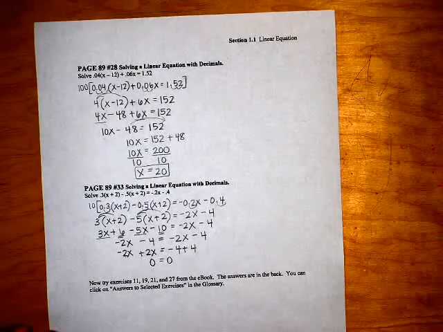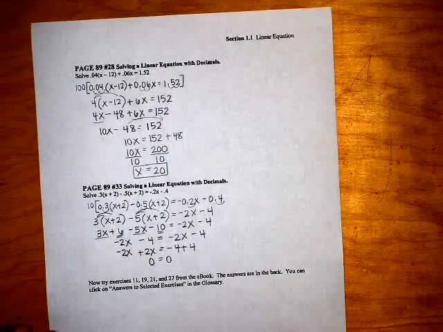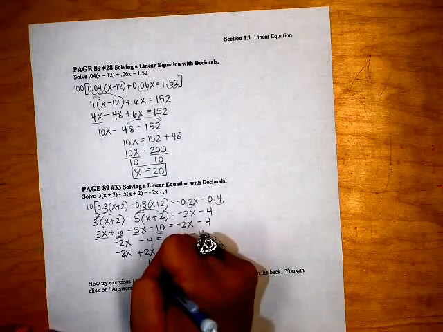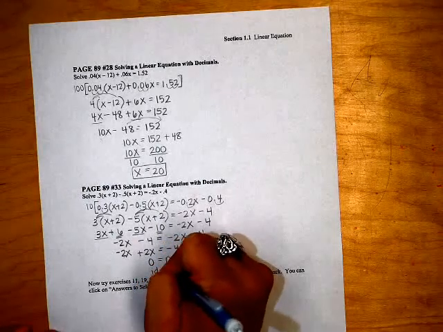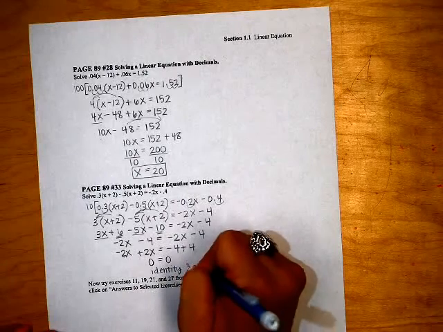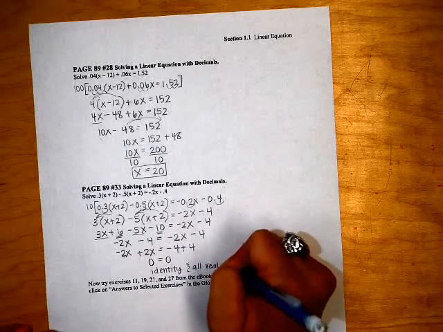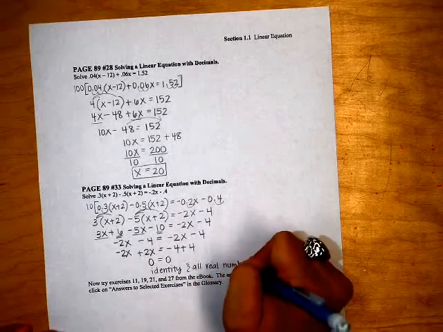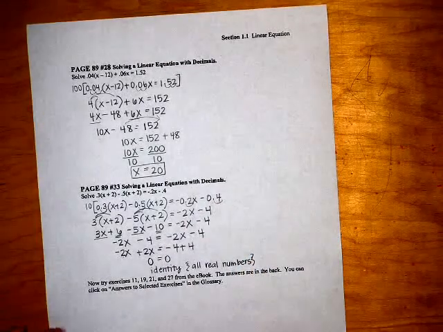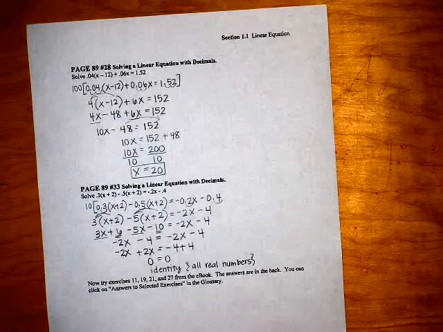So since your x's eliminate and go away, and you have 0 equals 0, then we say this is identity, and we say that solution set is all real numbers. So again, we call this identity, and it's all real numbers is your solution set.